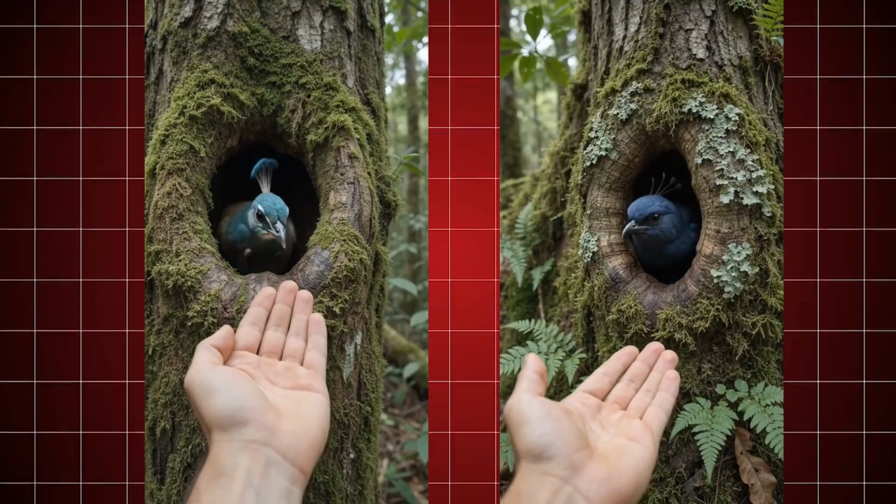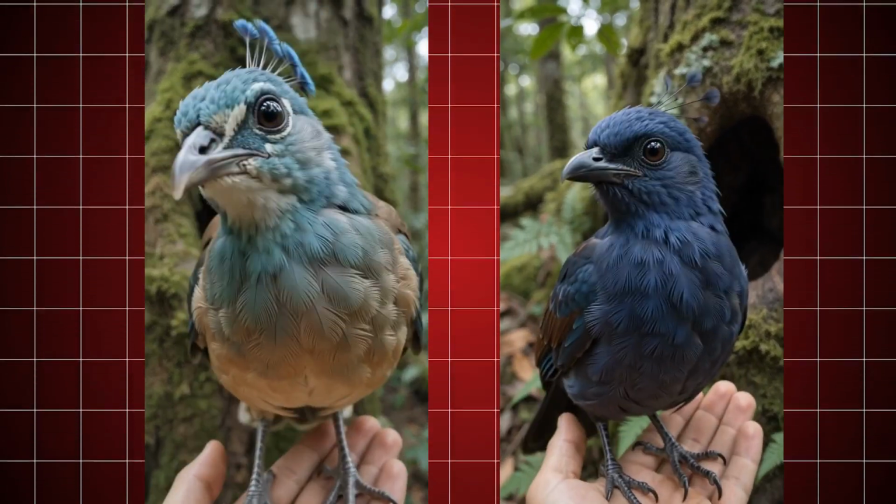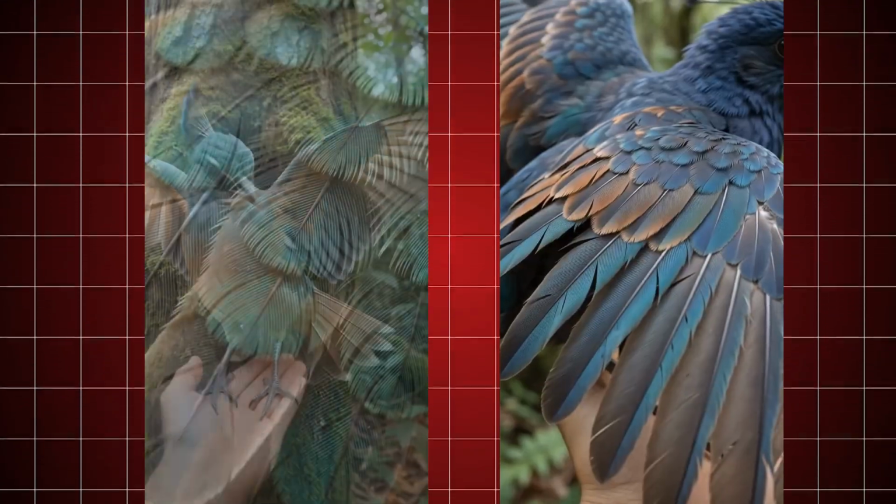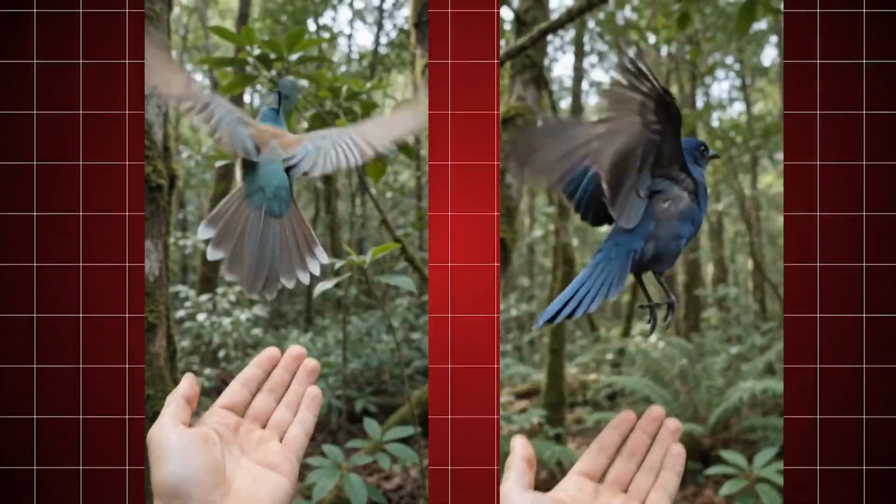AI rare bird videos are going viral across social media right now. This video looks incredibly smooth and realistic, but it was created entirely with AI.